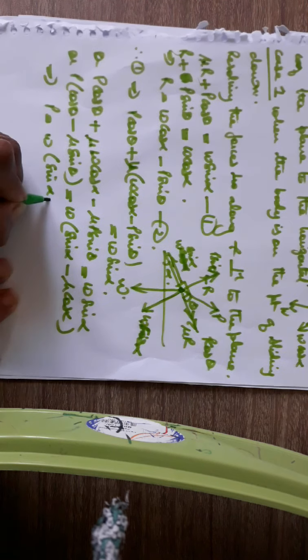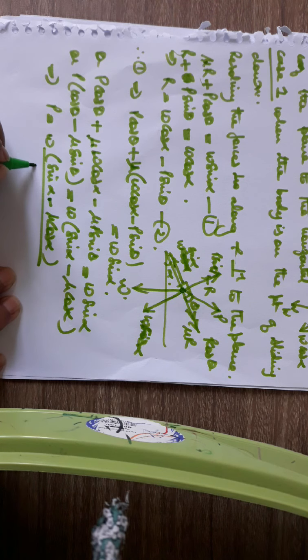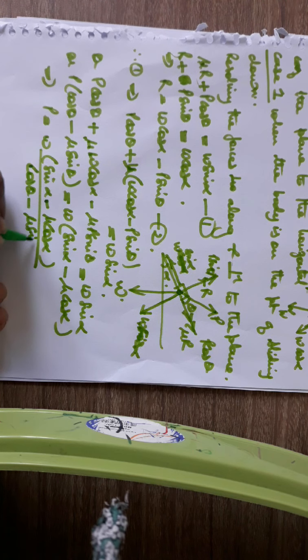Bring mu W to this side: P into cos theta minus mu sine theta equals W into sine alpha minus mu cos alpha, which implies that P is equal to W into sine alpha minus mu cos alpha, divided by cos theta minus mu sine theta.